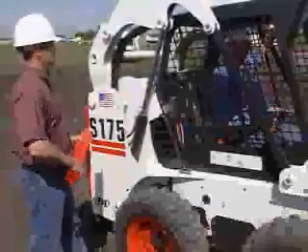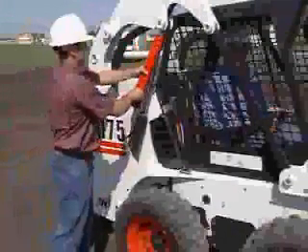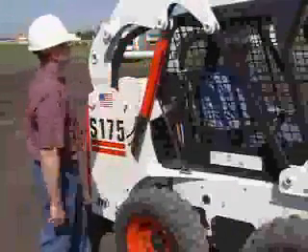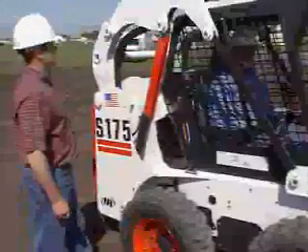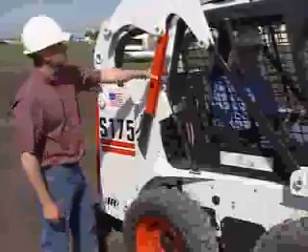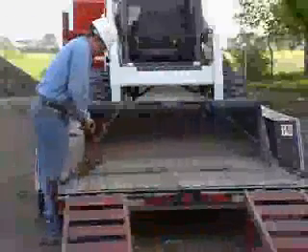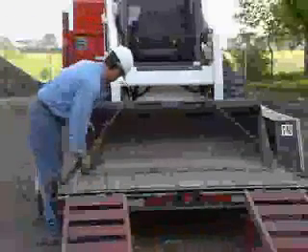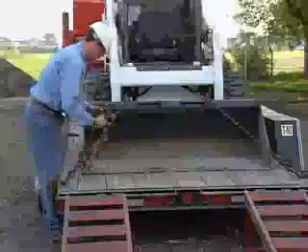If the lift arms must be left in a raised position for service work, they must be supported by an approved lift arm support device to prevent accidental lowering. When transporting a loader, follow the manufacturer's recommended loading, unloading, and tie-down procedures.